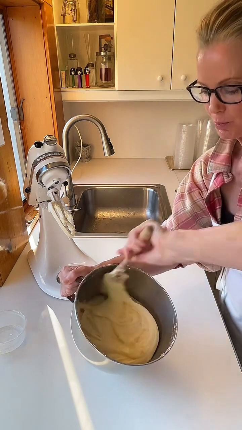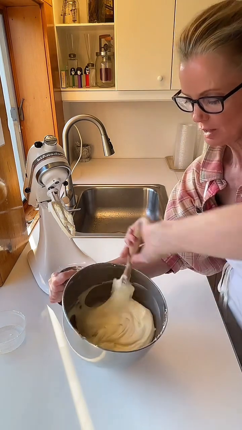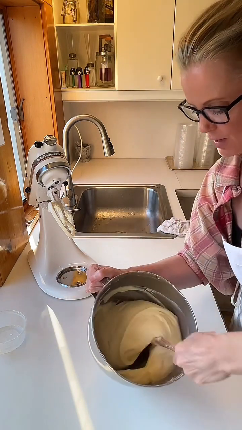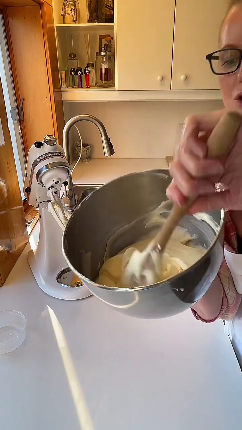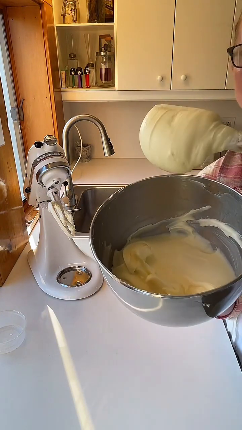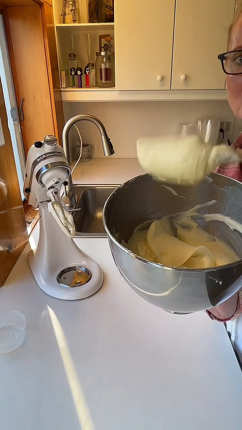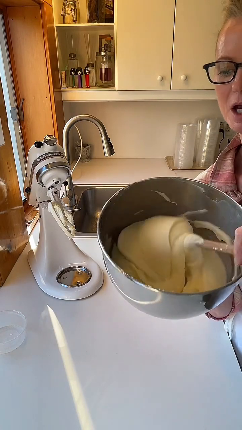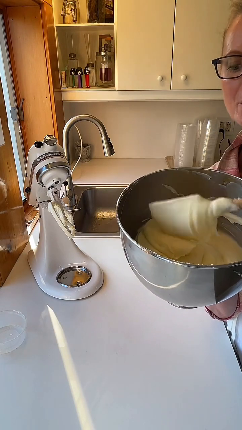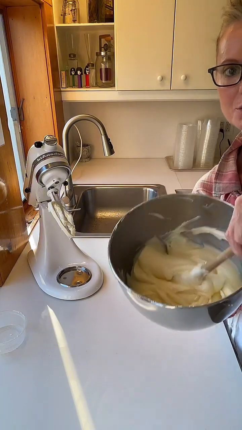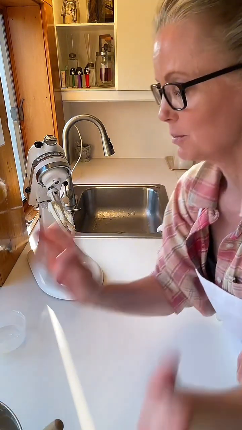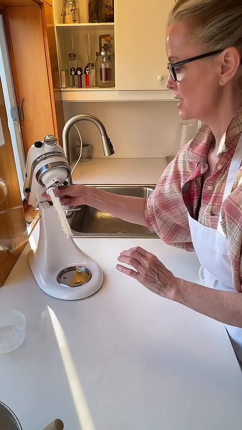So you can cover this with plastic to protect it. You could transfer it and then put it in the refrigerator, but this is how soft it is. Okay, so this would be very challenging to build a really tall cake. Now again, we can refrigerate it, but there's a limit to it. So I just want you to understand what that means. Doesn't mean the recipe's bad. It means that is what this recipe does.